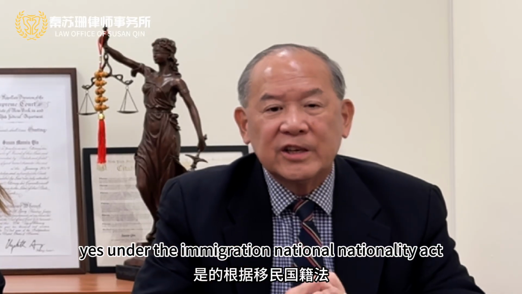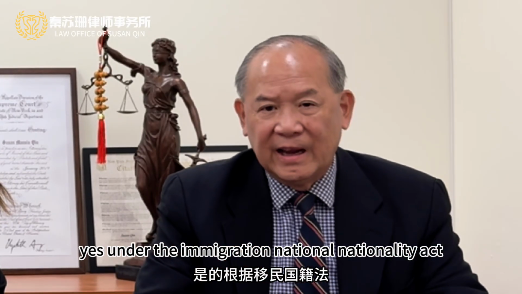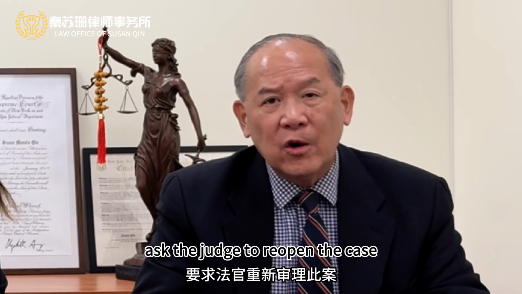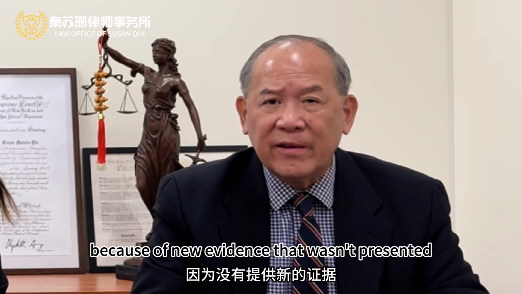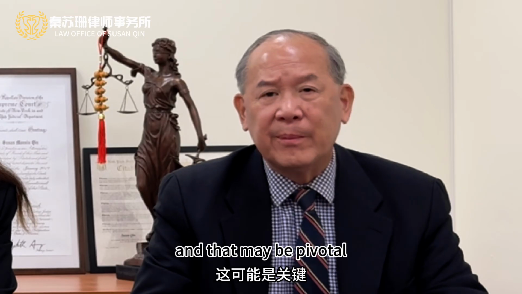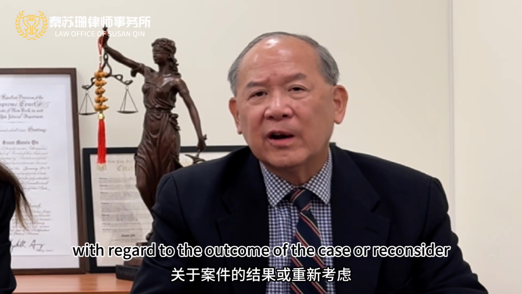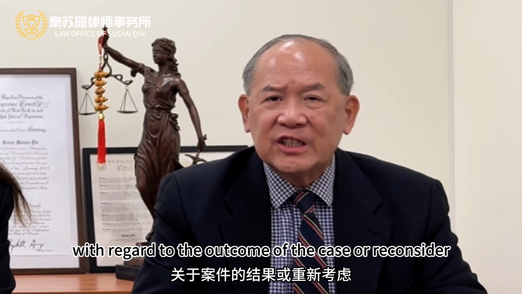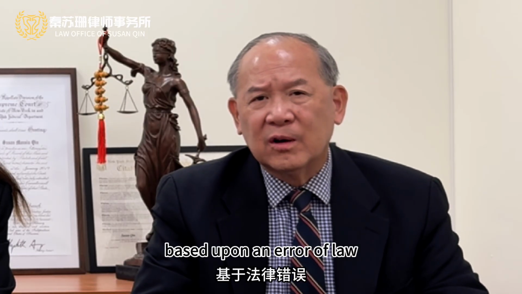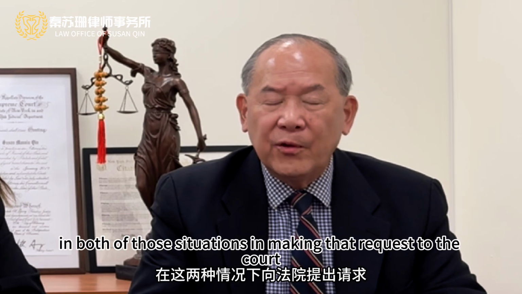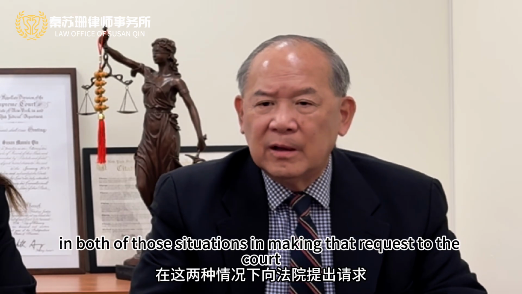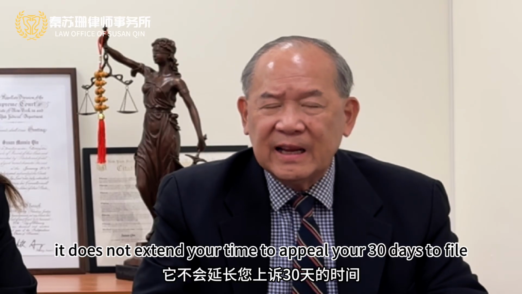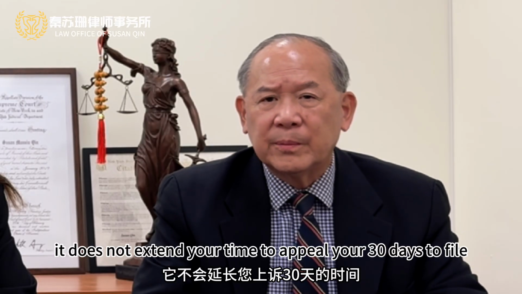Yes, under the Immigration and Nationality Act, there is a process in which you can ask the judge to reopen the case because of new evidence that wasn't presented and that may be pivotal with regard to the outcome of the case, or reconsider based upon an error of law. In both of those situations, making that request to the court does not extend your time to appeal.